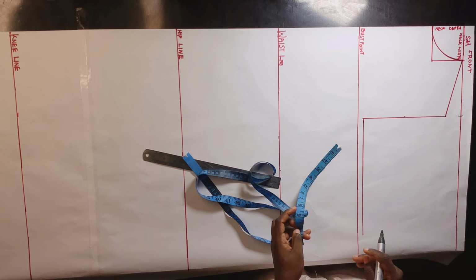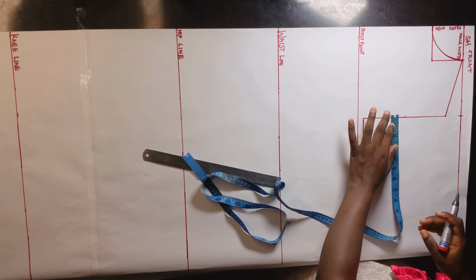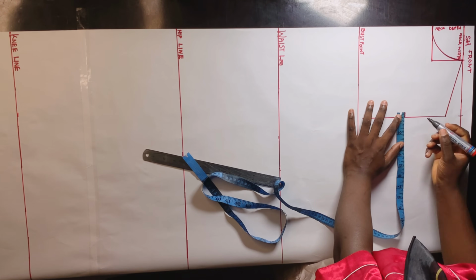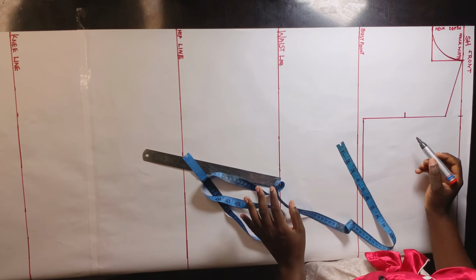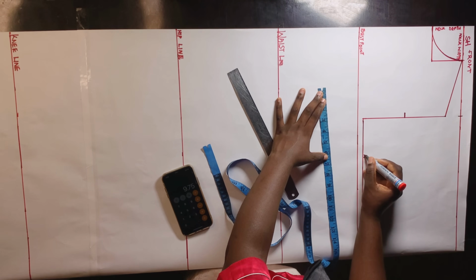The second step in the creation of the armhole curve is to go in at that midpoint by 0.5 inch, that is half inch. So I'm going to go in at that midpoint by half inch and mark. Let me quickly label the armhole line AHL so that we don't get confused. AHL implies armhole line.